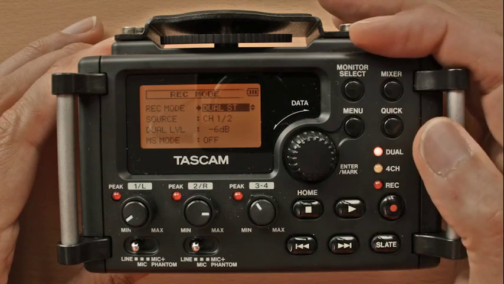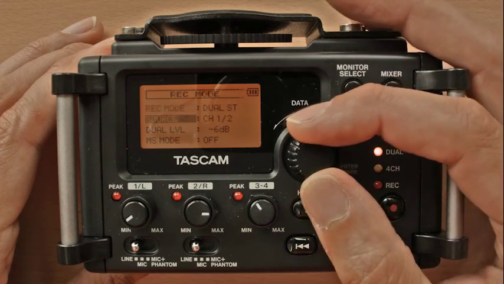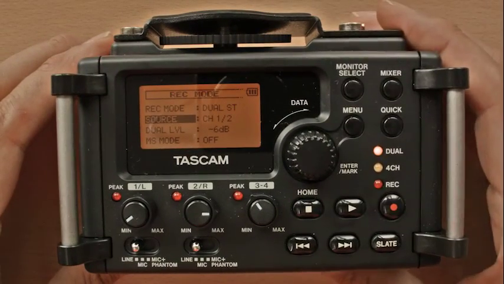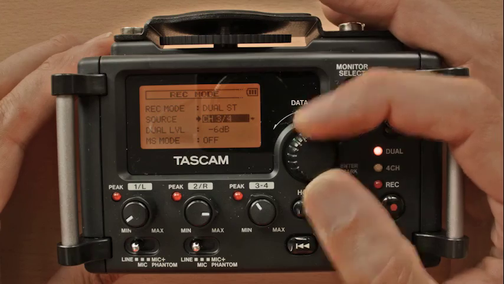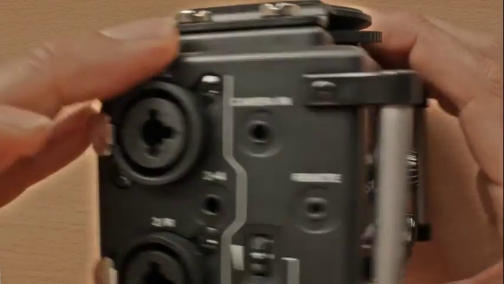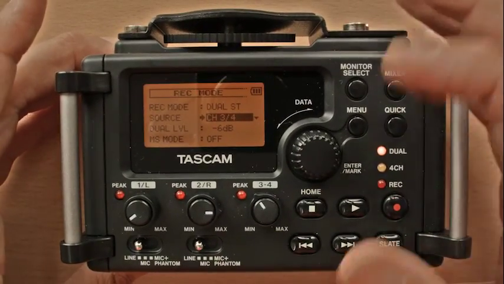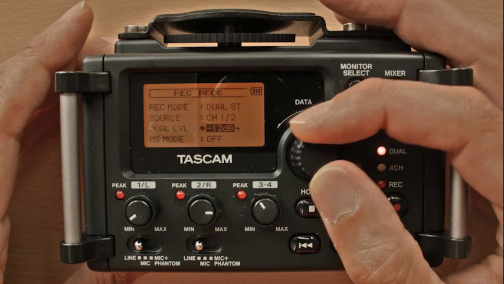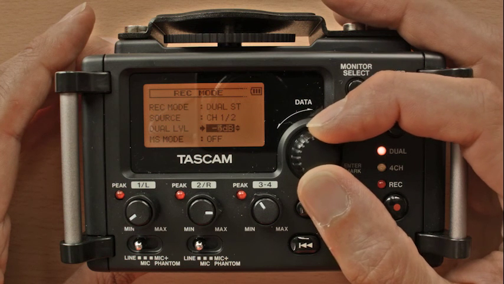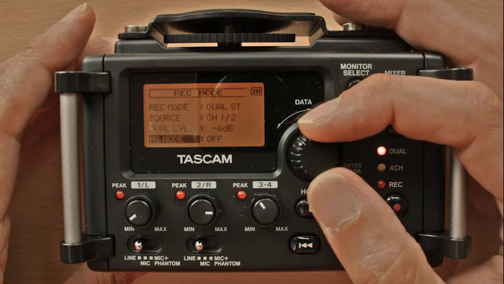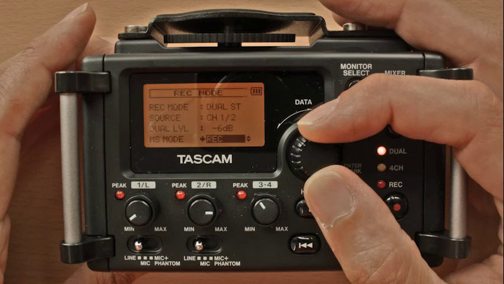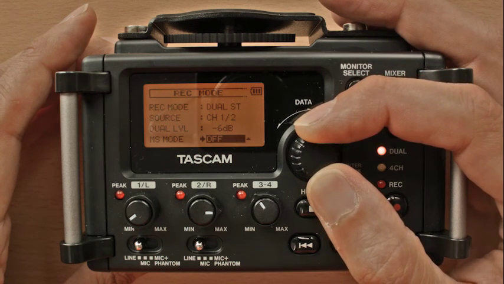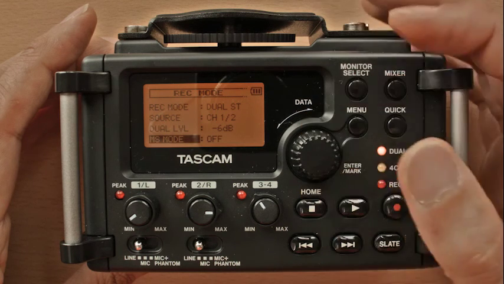Dual stereo. Similar to dual mono, but using both inputs 1 and 2, or this could be set to use inputs 3 and 4. Again, your dual level can be set to up to -12 dBFS below your input peak. MS mode can be set to record or monitor as desired. With regards to MS mode, I'll cover that detail in another tutorial.